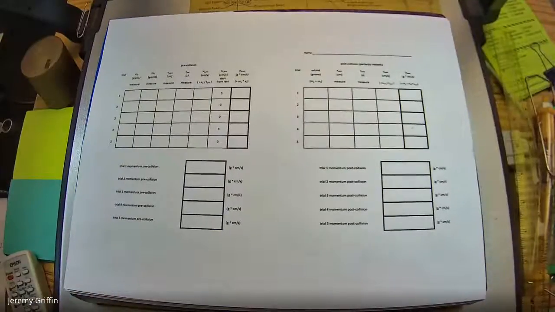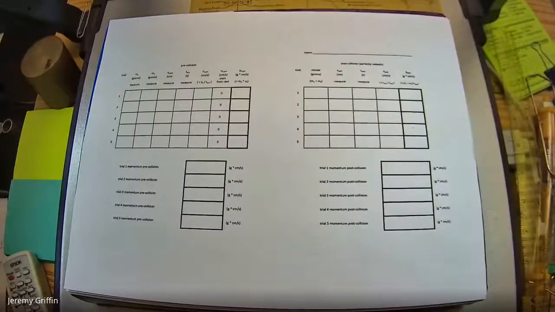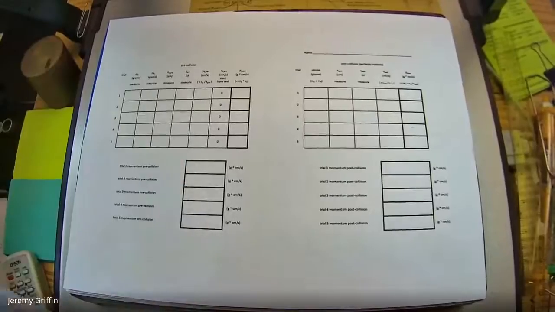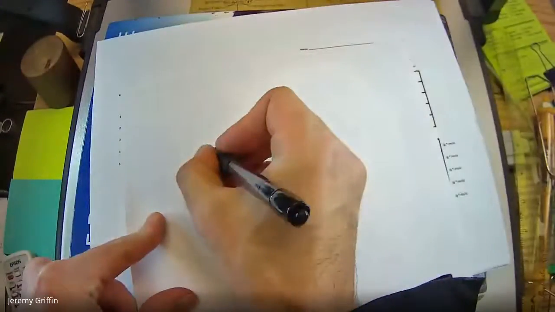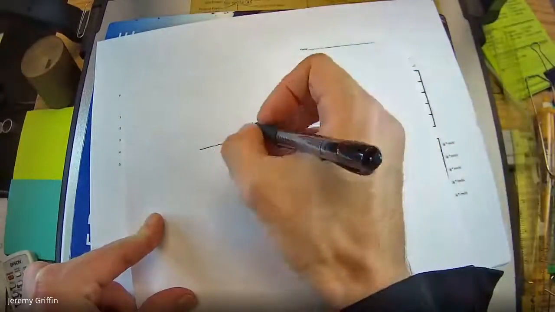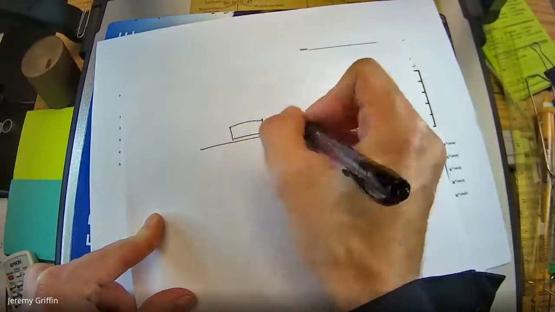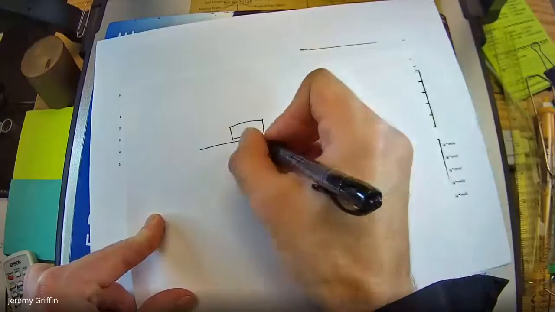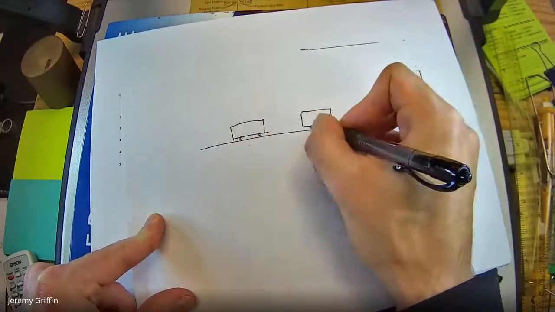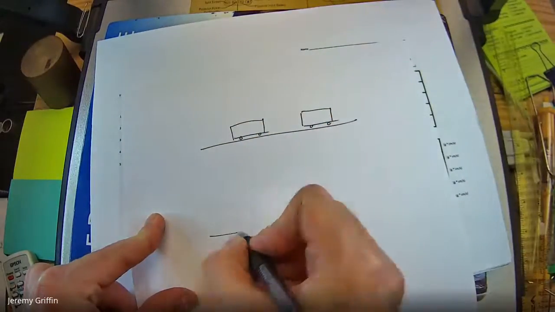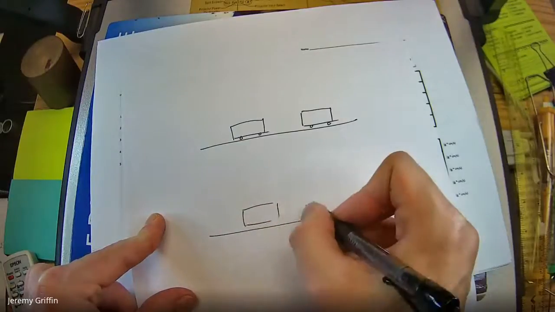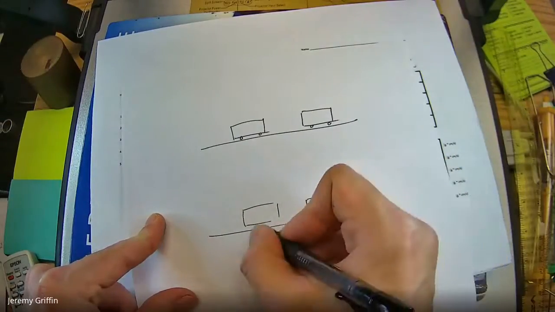I'm going to do a really extended demo with you guys. It's sort of a lab, but you don't have to copy anything. Here's the picture setup. We'll do this in class, so you guys get to see this work out too. I've got some carts on a low friction track. They have wheels, and there's very low friction in the system. And I've got two basic setups going on.